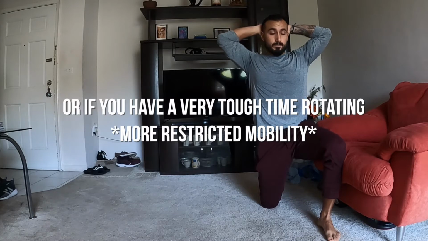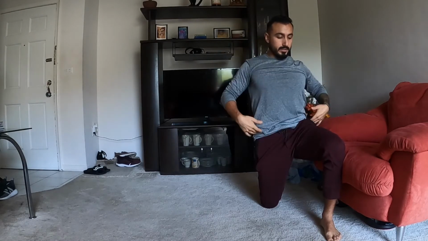I'm gonna start with my hands above my head. You can also do this right here in this position, arms crossed in front of you. It's a little bit easier here, so if this is the first time you're doing it, I'd recommend doing this before you go up to the top position, okay? So I'm gonna make sure I'm neutral, everything is good.